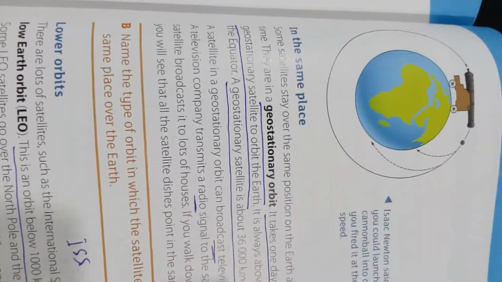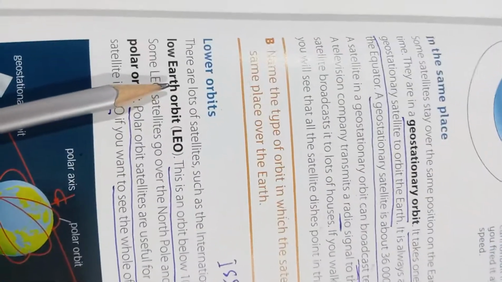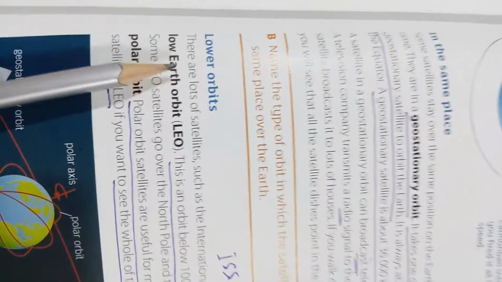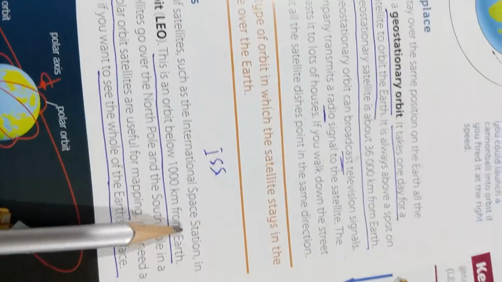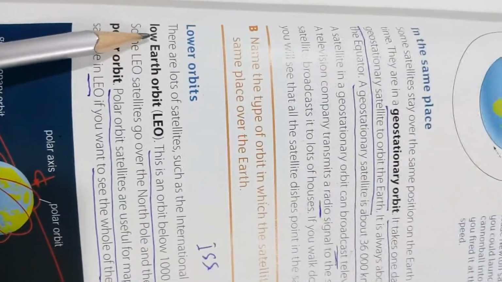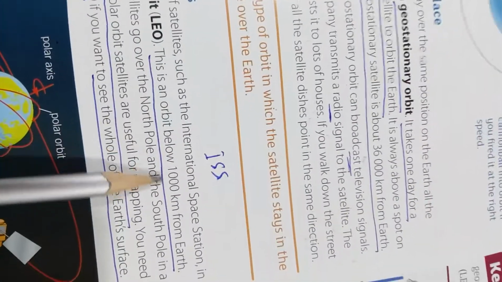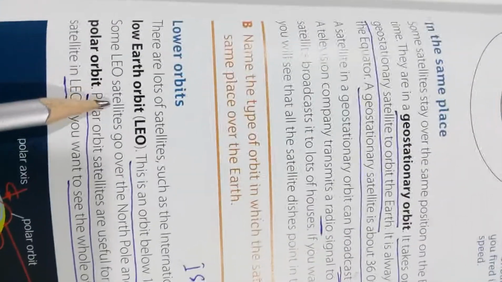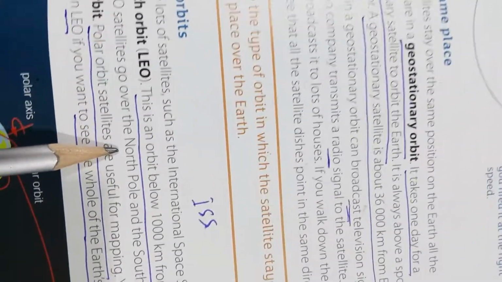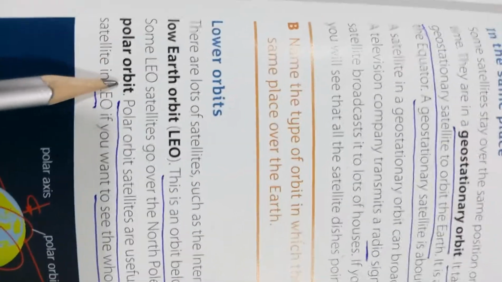I don't think this is something new to you. We also have what we call the lower orbits. What are these lower orbits? The lower orbits, which we also call LEO. There are a lot of satellites, such as the International Space Station, in low Earth orbit. This is an orbit below 1,000 kilometers from the Earth. Some LEO satellites go over the North Pole and then the South Pole in a polar orbit.